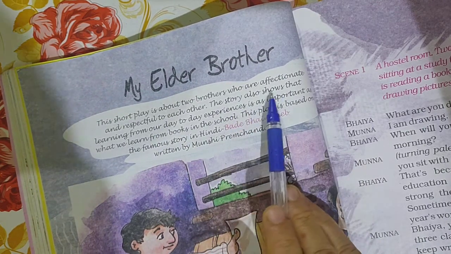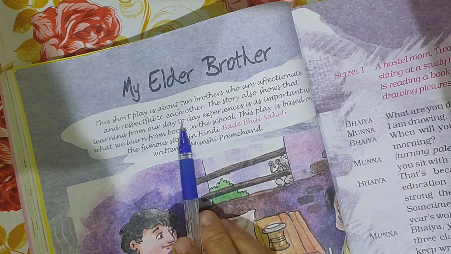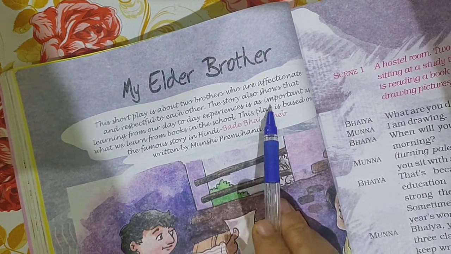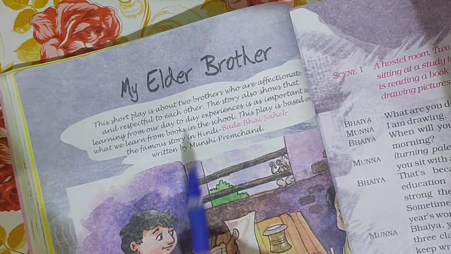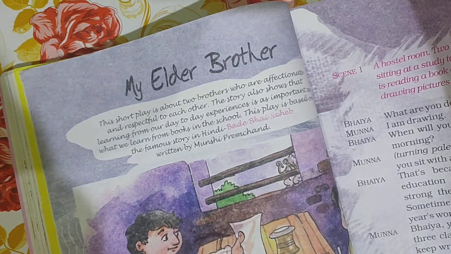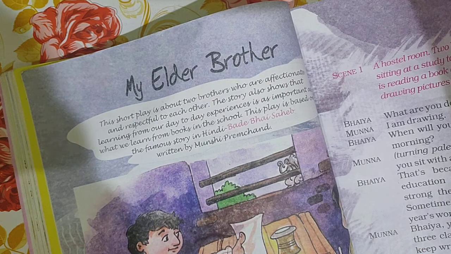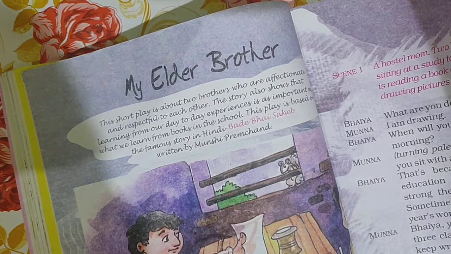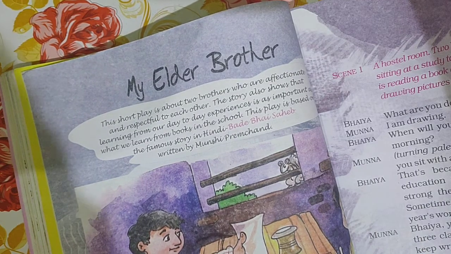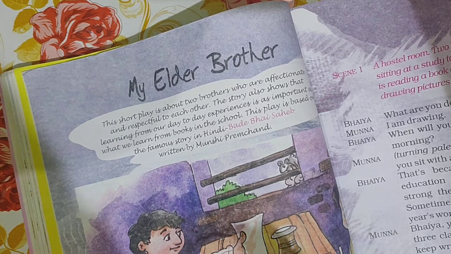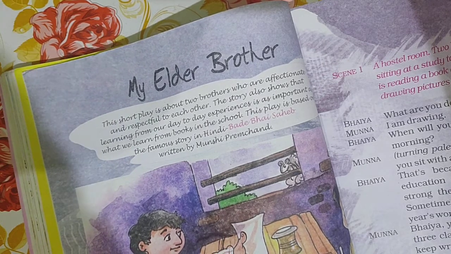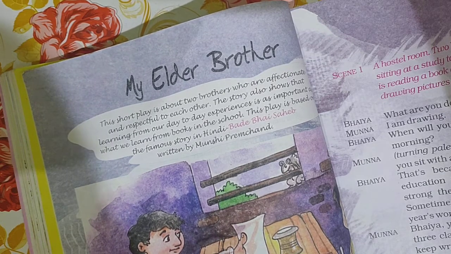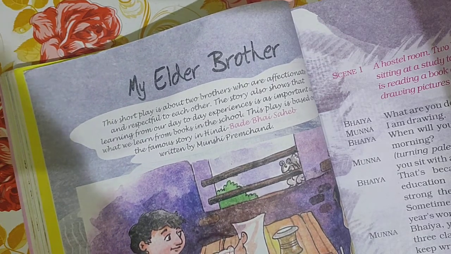The story also shows that learning from our day-to-day experiences is as important as what we learn from books in the school. Now in this story you will also get to know that whatever we learn in our daily lives, whatever we experience in our day-to-day life, it is also very important. Those things have equal importance to what we learn from books in school.